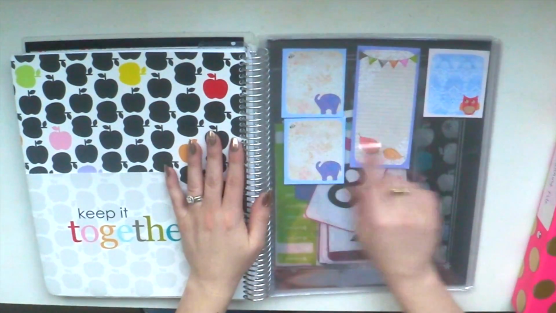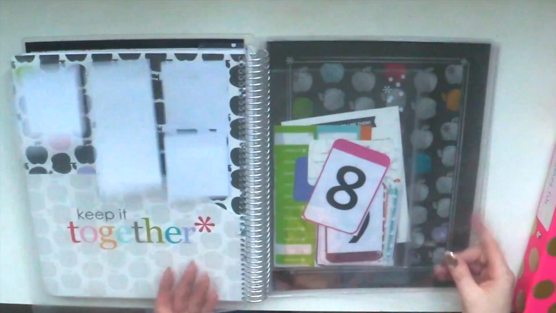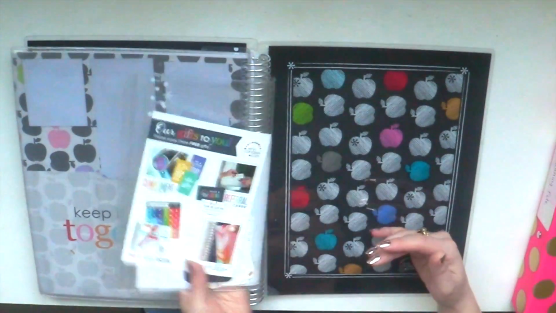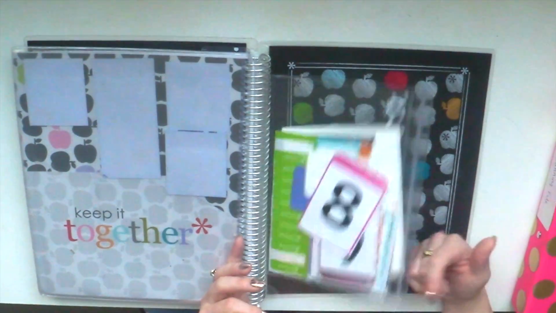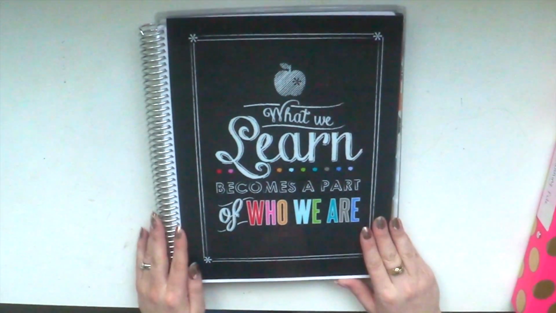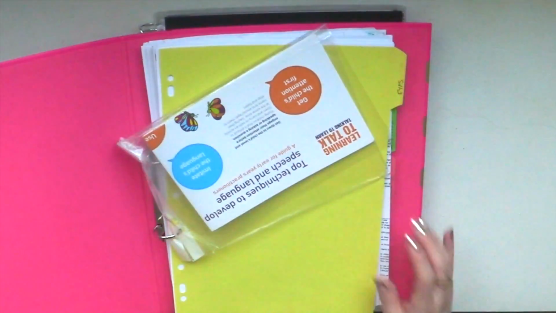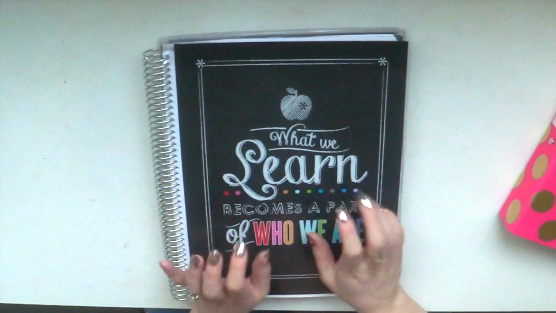At the back, I've just got a little dashboard with some post-it notes that I can use, and then I've just stuck some number resources and some stickers in this little envelope at the back. So yeah, that is where I've got with my teacher planner, and then obviously I've got this planning file now, which if you want to see a video on how I do this, I'm more than happy to do that for you. Yeah, I know you've clicked on it because you want to see this.